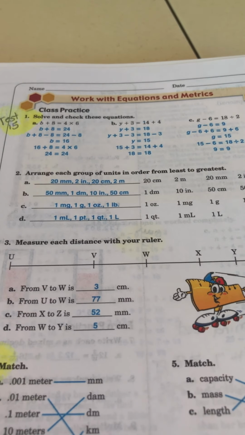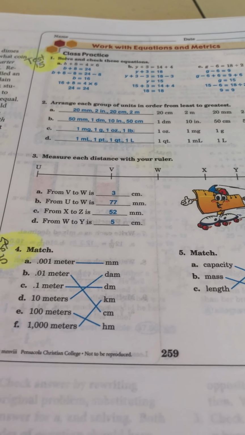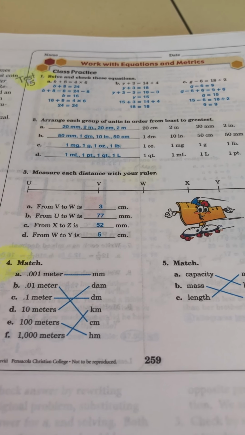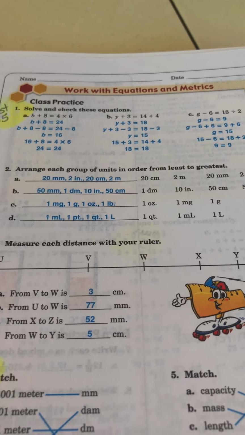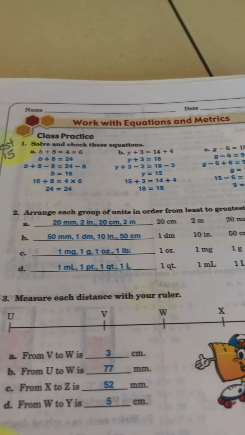Everybody, it's Thursday and we are on page 259 and 260. Please have two sharpened pencils, a highlighter, and a ruler. And today we're going to be working with equations and metrics. There's nothing new, but I would like to work with you a little bit.